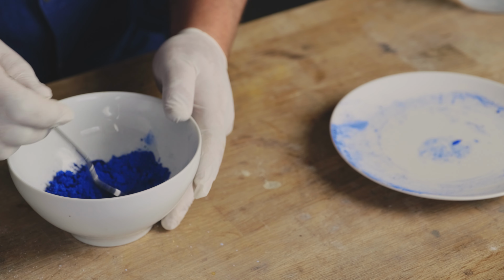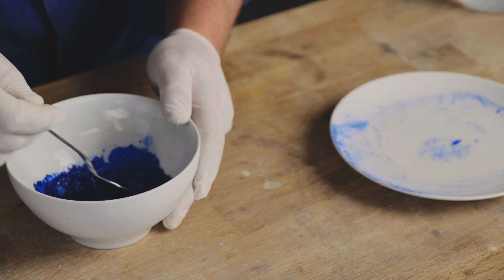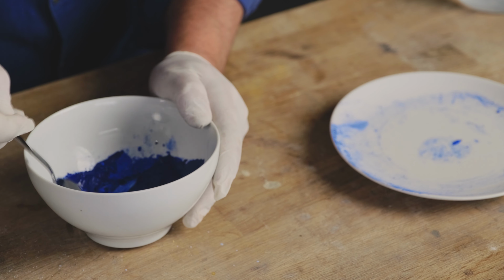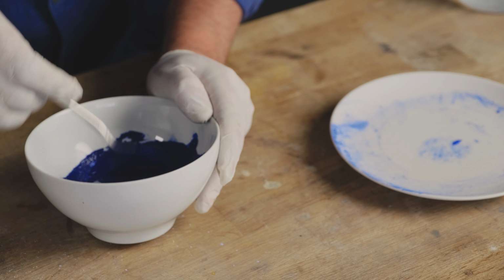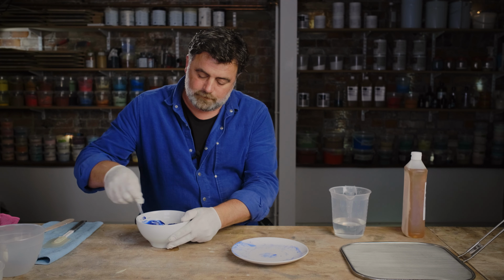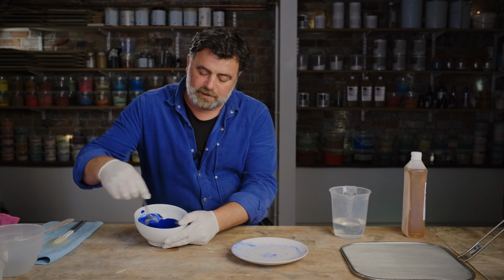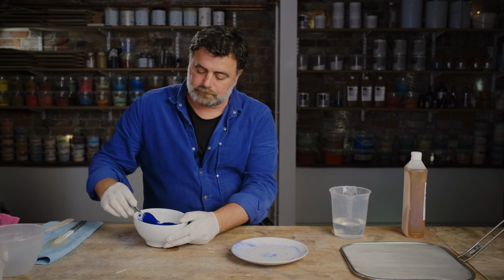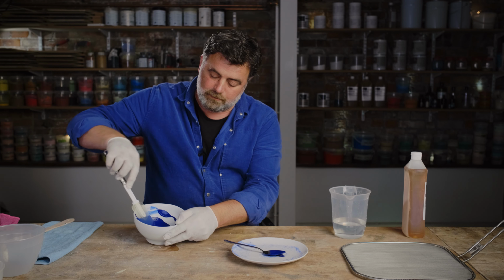And I can stir everything, just to have a nice paste. Just want to have something you can feel homogeneous without lumps. I will even take that to make sure that everything is well mixed.